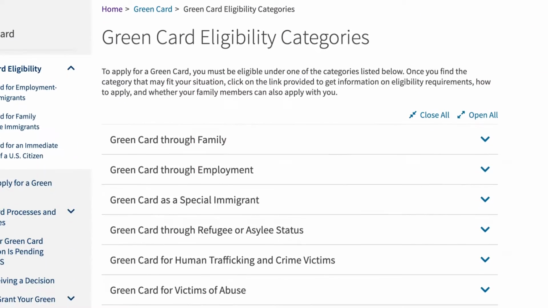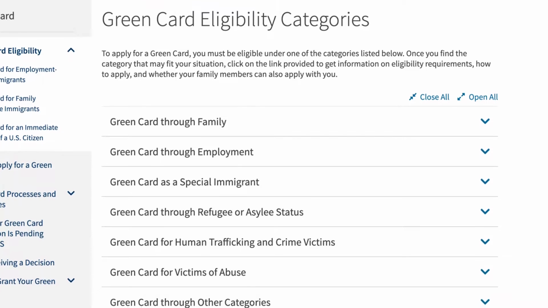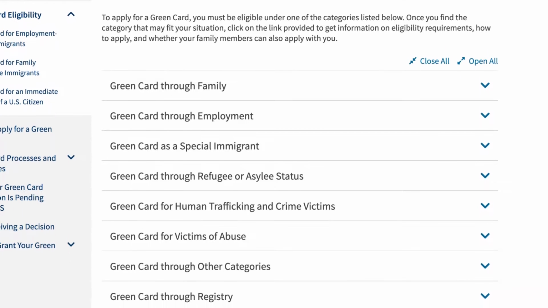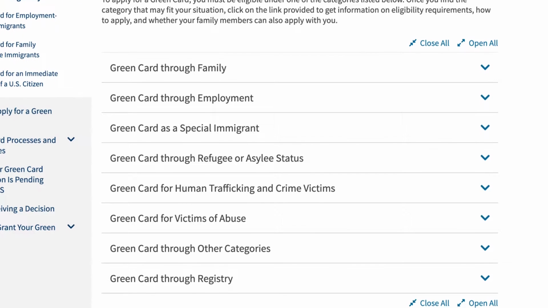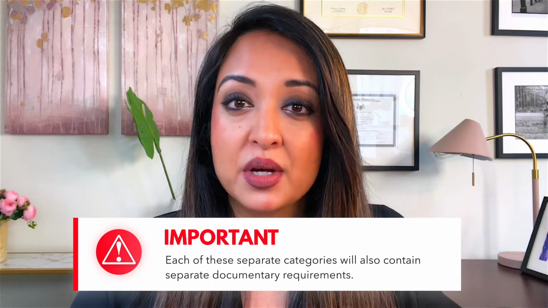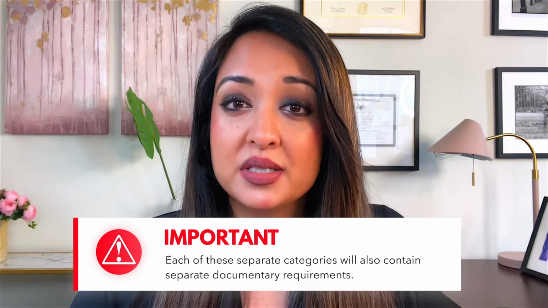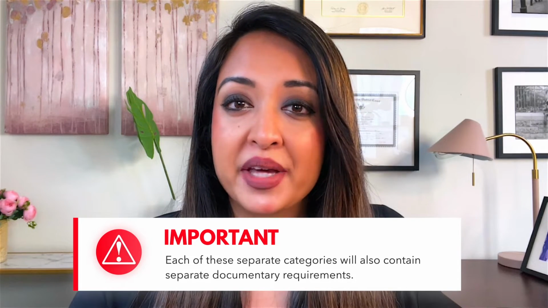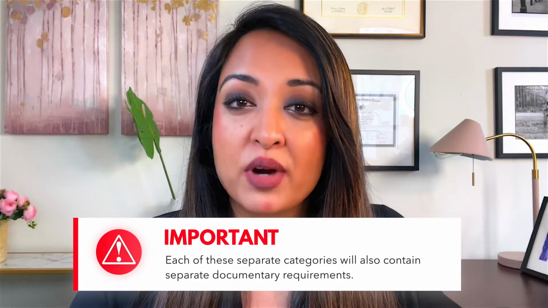Each of these categories has certain eligibility requirements and also has certain prohibitions on what can make you eligible or not in order to achieve permanent residence in the United States. In addition, each of these separate categories will also come with separate documentary requirements that you must fulfill in order to make sure that your application is accepted and registered properly.